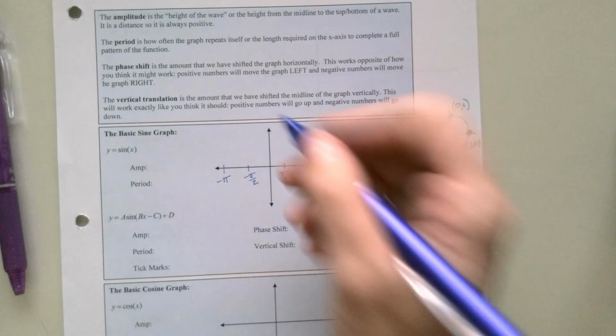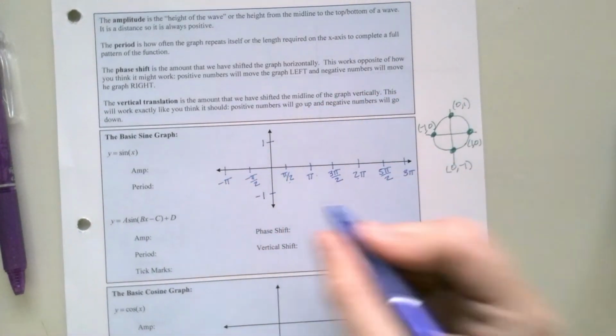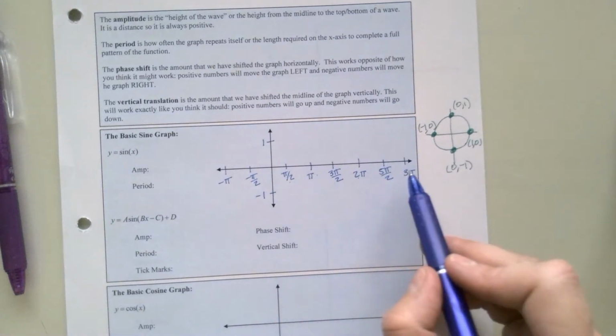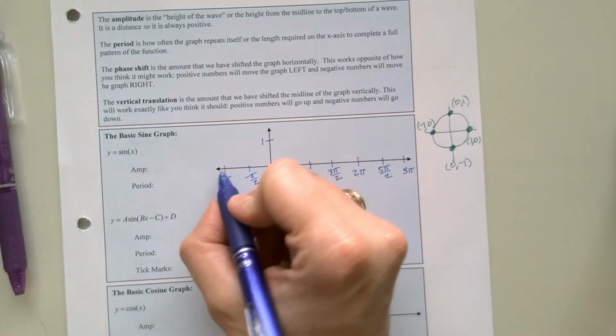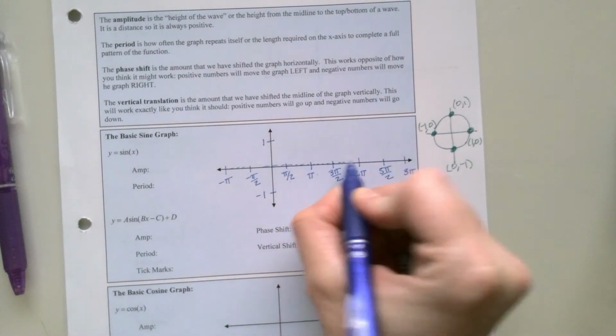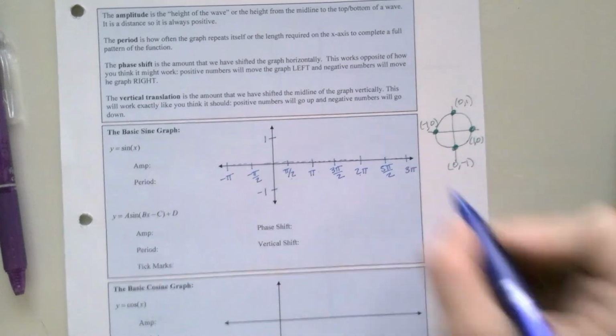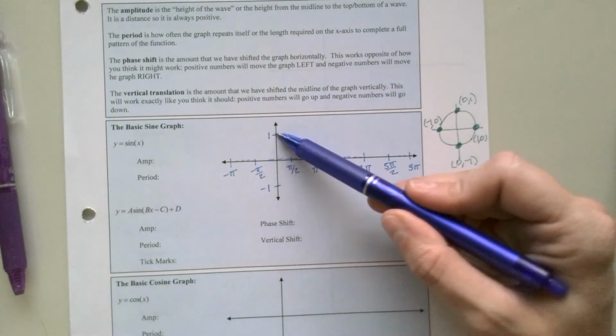And this sine graph is going to bounce between positive 1 and negative 1. My midline is going to be on the x-axis. So my midline is right here on the x-axis. I don't normally draw it, I'm just trying to show you. And then I'm going to bounce between 1 and negative 1.